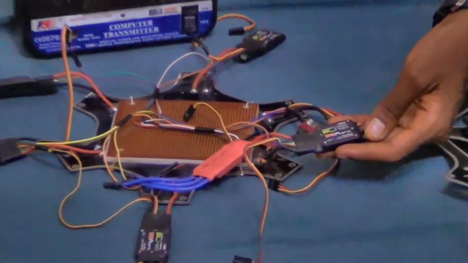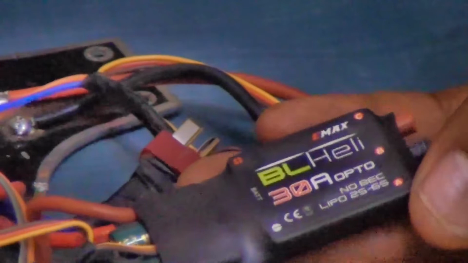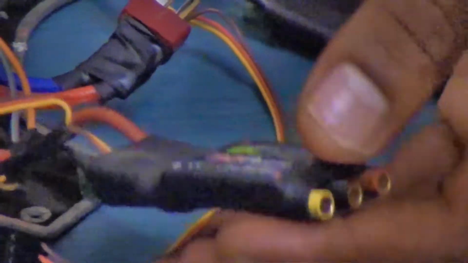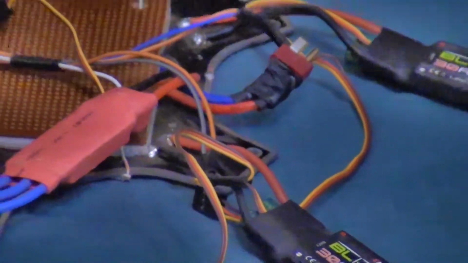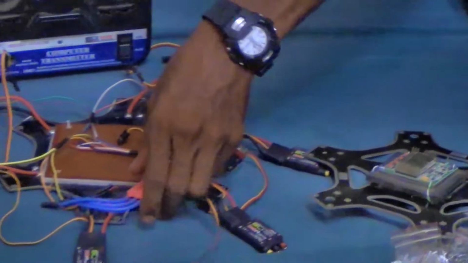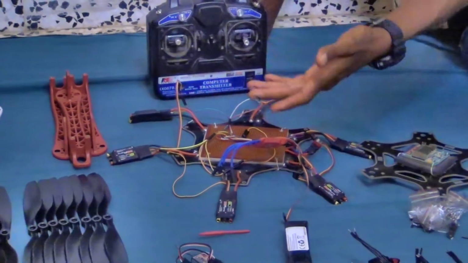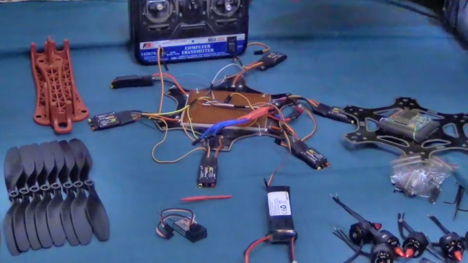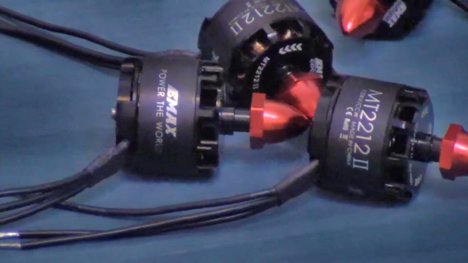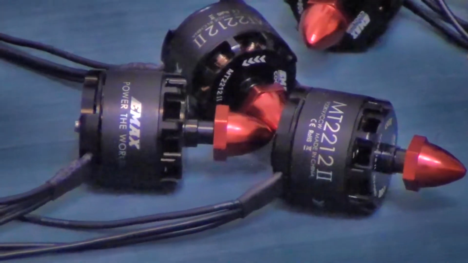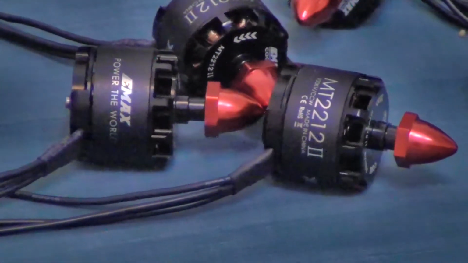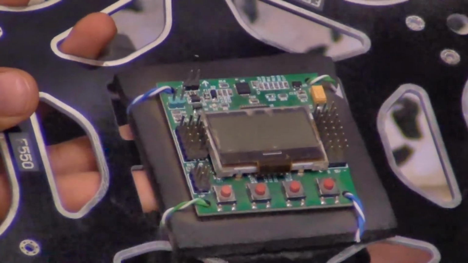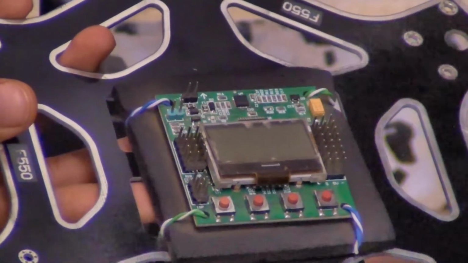This is the electronic speed controller that we are going to use for developing the drone, and it is 30 ampere auto. The problem with this ESC is it doesn't give the 5 volt power to the flight controller, so we use another ESC that can give 5 volts. That ESC can distribute the 5 volts to each of the ESCs. The motor that we use in this drone is Emax MT 2213 920 kV. This is the flight controller that we use in the development of this drone, and it is KK 2.1.5.